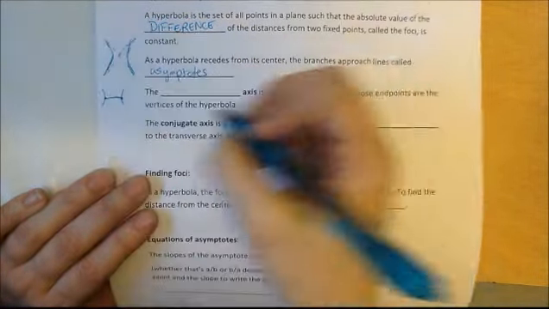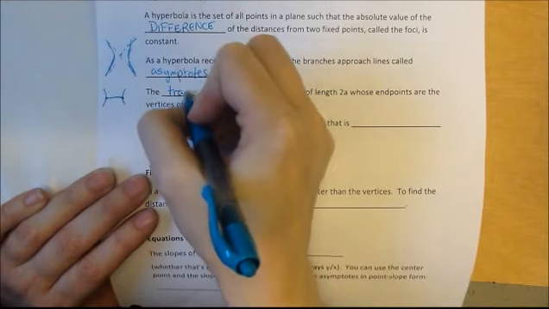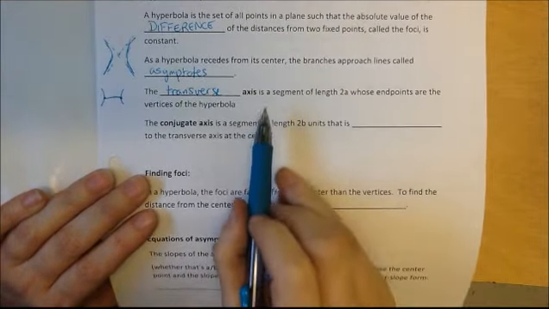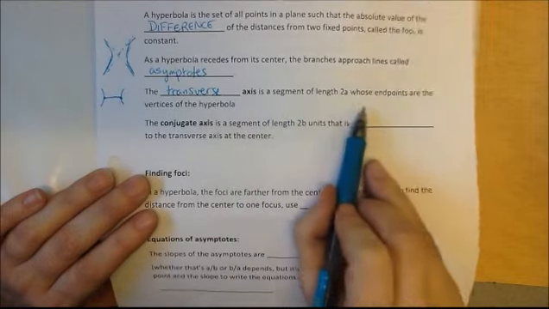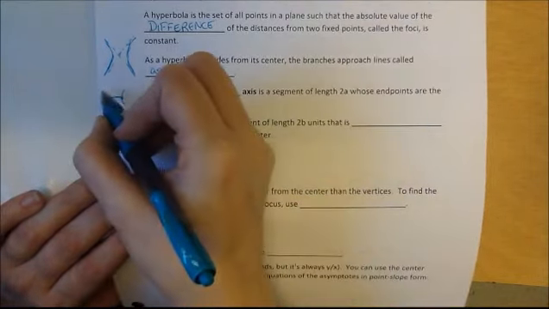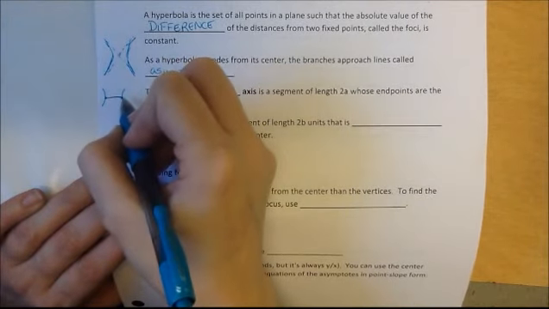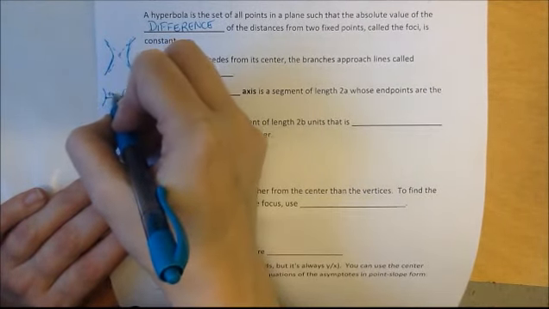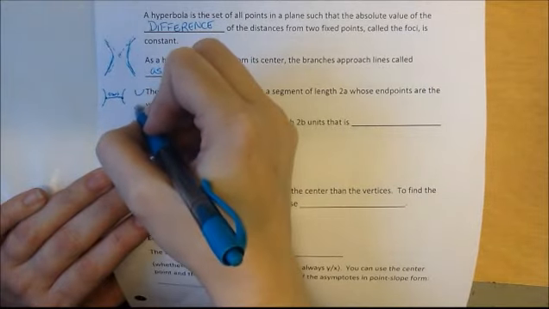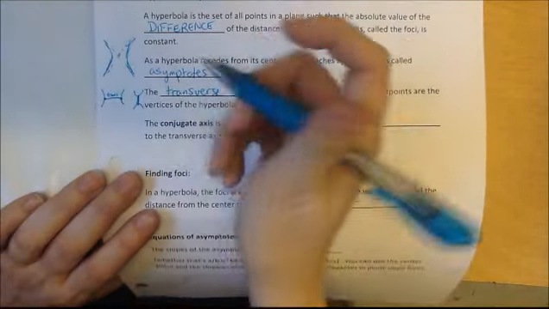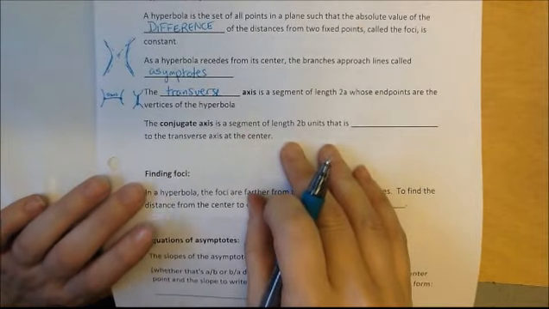All right, now, really important vocab. The transverse axis. The transverse axis is a line segment whose endpoints are the vertices of the hyperbola. So if your hyperbola opens horizontally, your transverse axis is horizontal. If it opens vertically, your transverse axis is vertical. It's just the one that goes from one vertex to another.